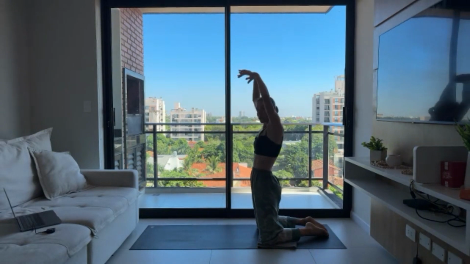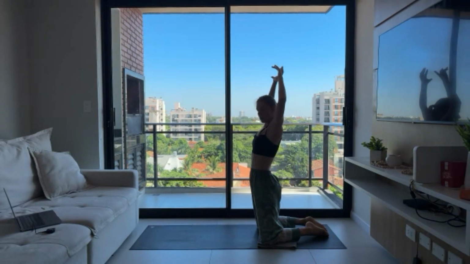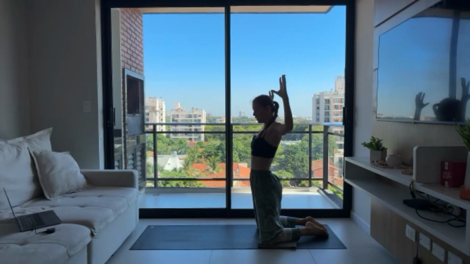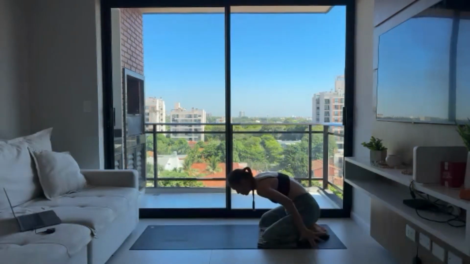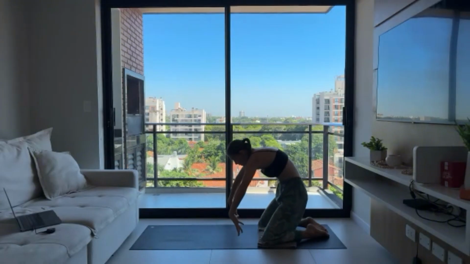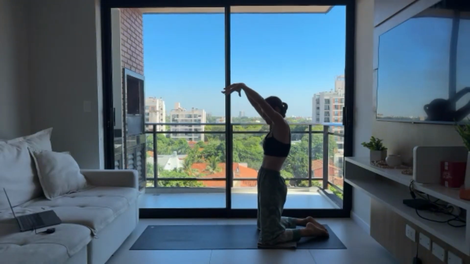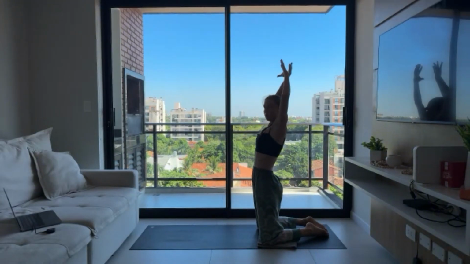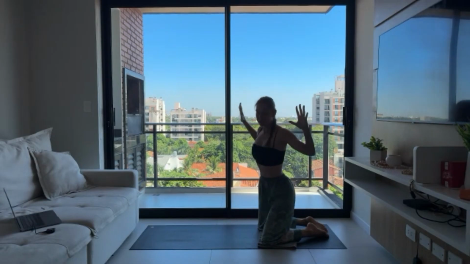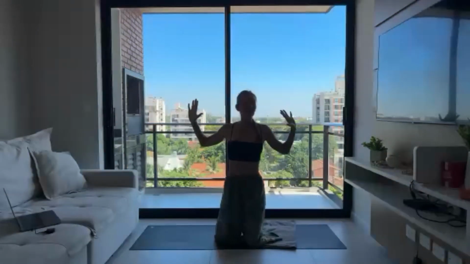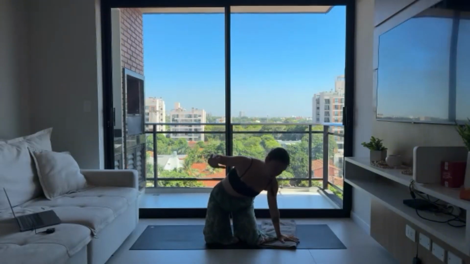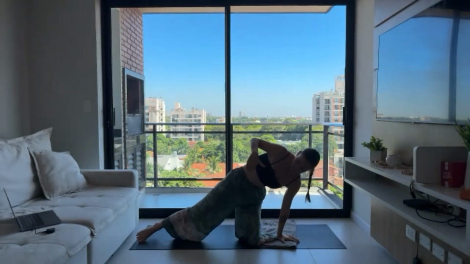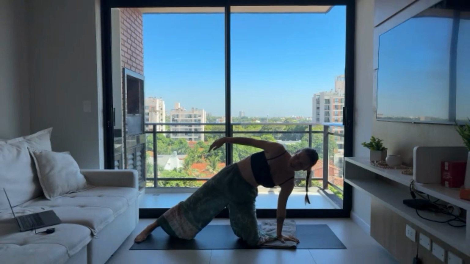Maybe the movement creates the sensations. Or is it that the sensations create the movement? What comes first? And we're going to open the arms again, send the hips back. And this time we will look at the left palm. So bringing the left palm to the mat and extending the right leg to the side.